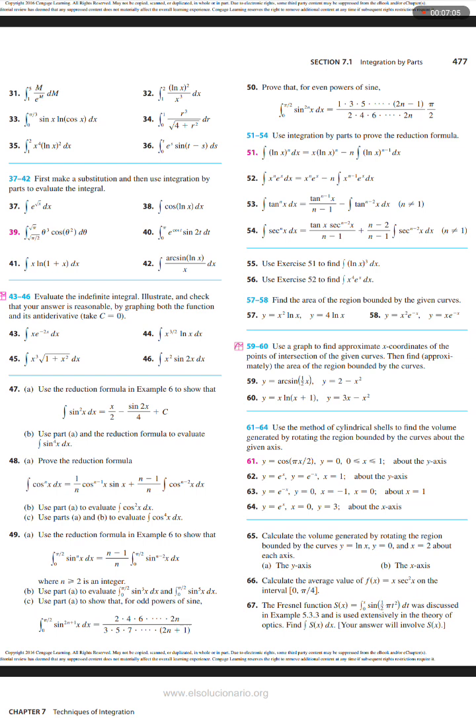The next problem is y equals e to the power x, x equals 0, y equals 3, about the x-axis.